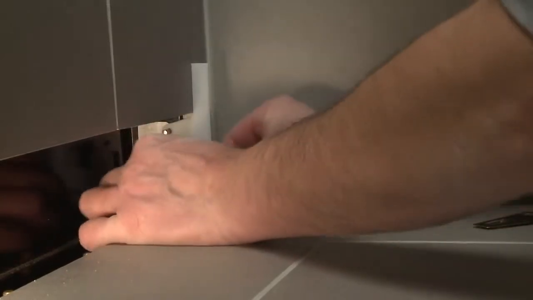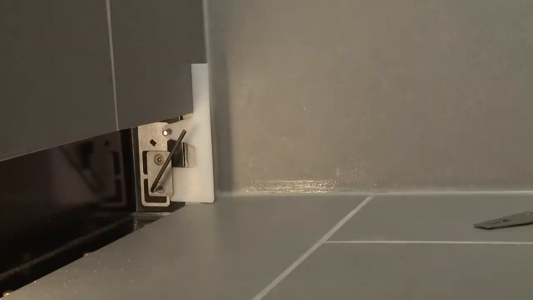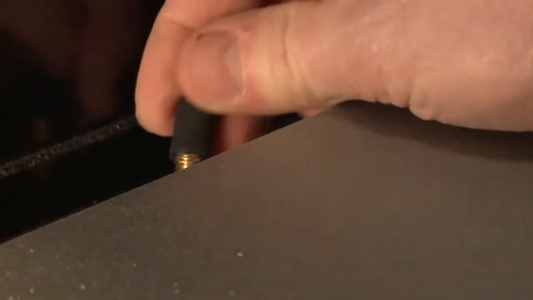Now tightly fix the mounting bracket using the Allen key. This process is repeated on the other side with the second mounting bracket. The caps must be pressed onto the visible threaded rods.